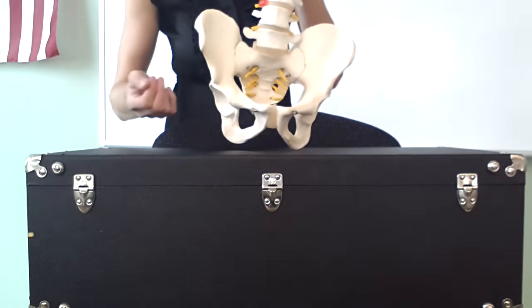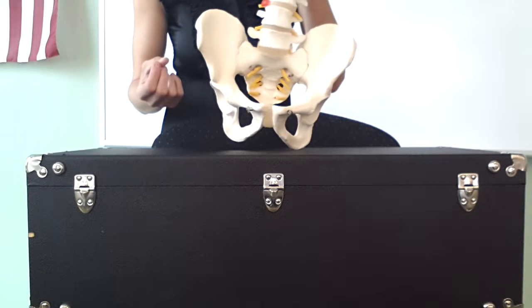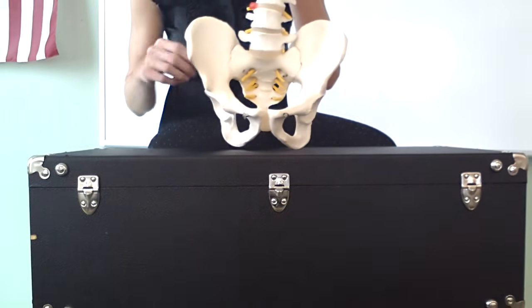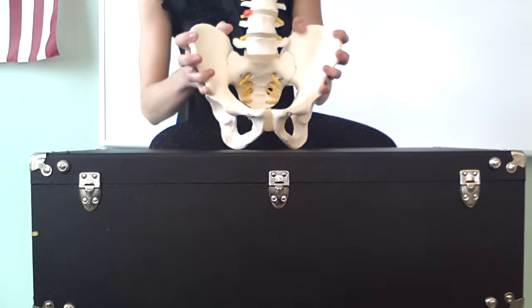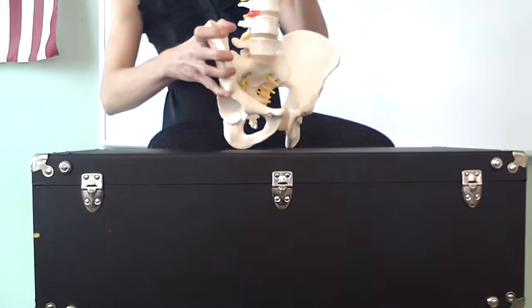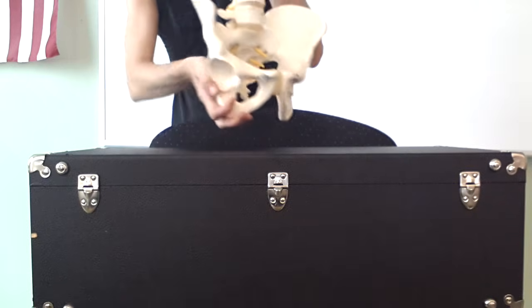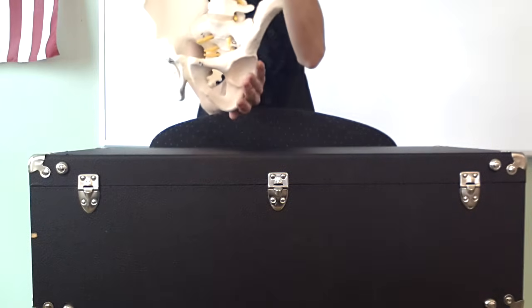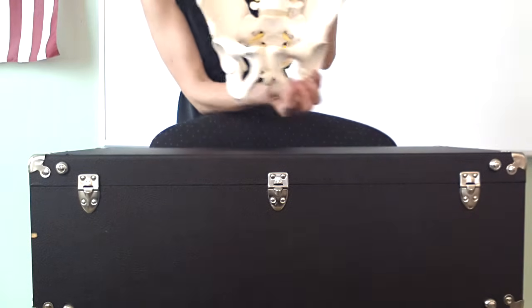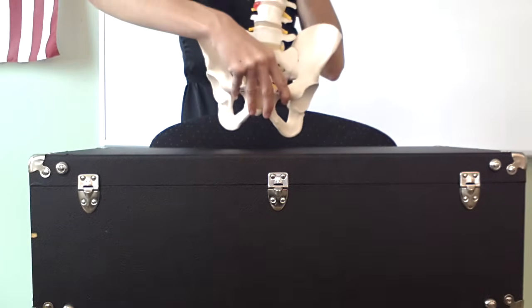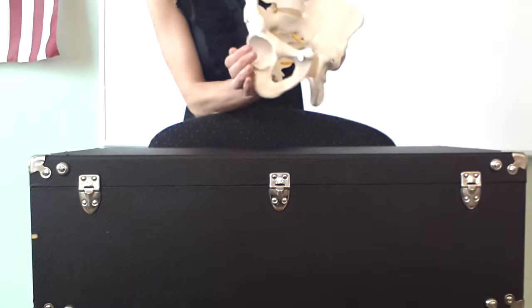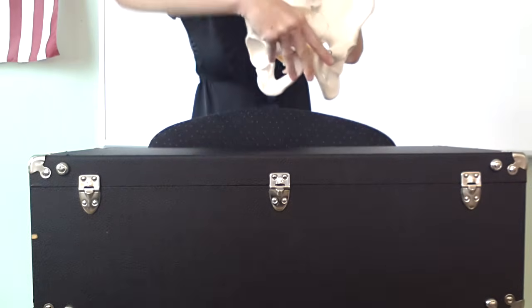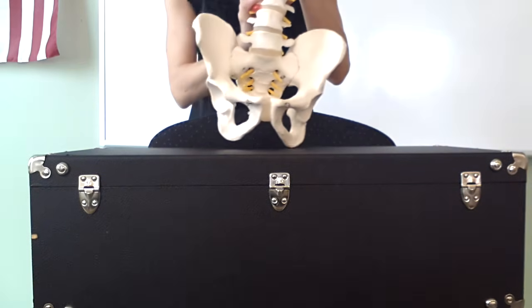the coxal bones. Those are the ilium, the ischium, and the pubis. So this top major large part is the ilium. Then as we extend it down here to the bottom back of each of these, that's the ischium. And this small front part is the pubis. So ilium, ischium, pubis.